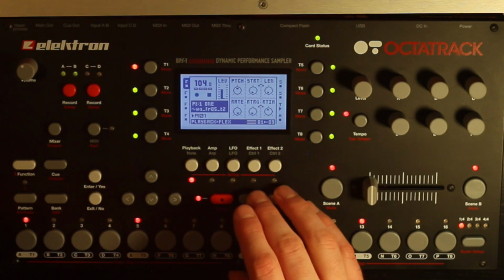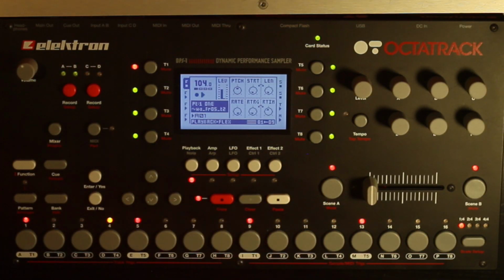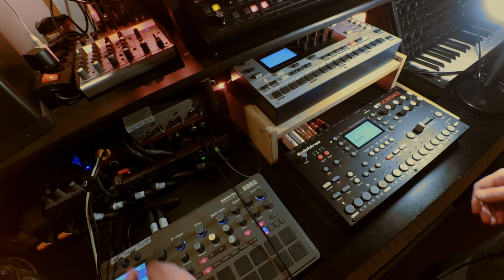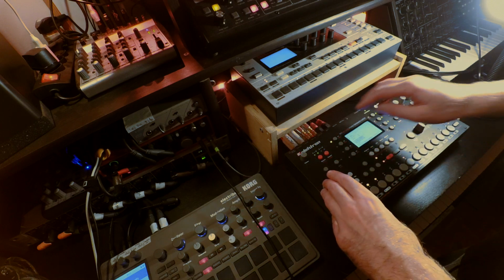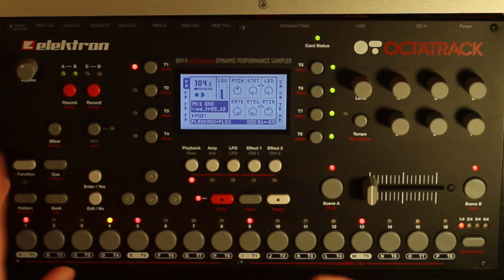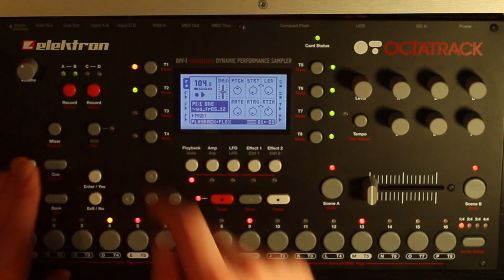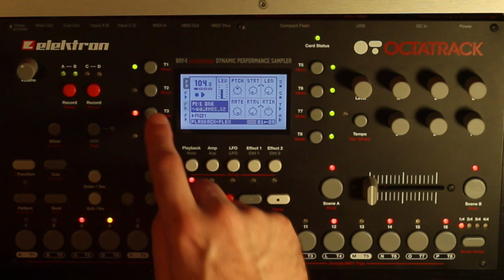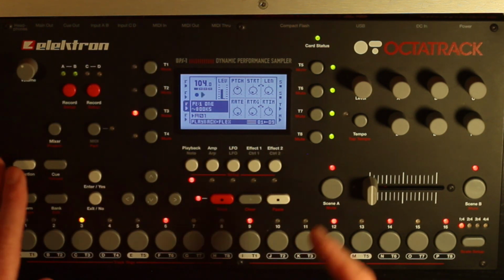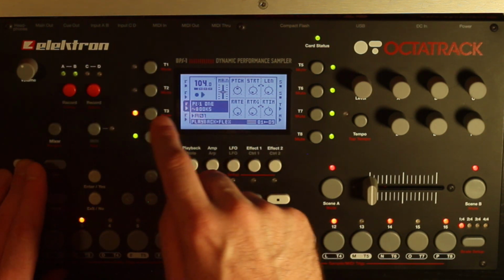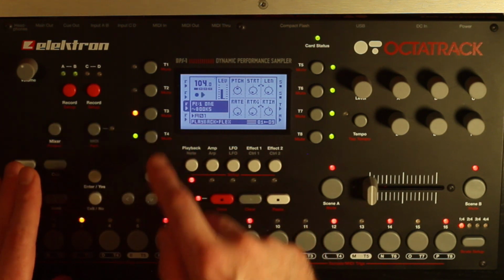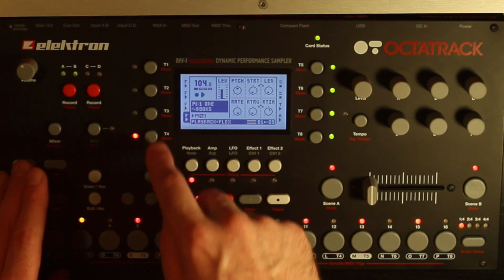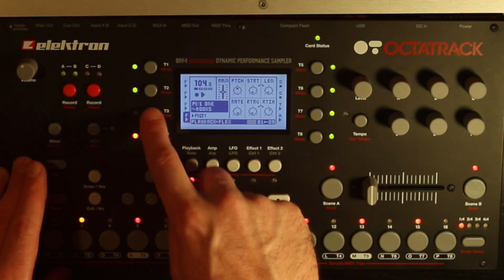Okay, so I have several tracks in here. The kick drum is coming from the Electribe and it's triggered via MIDI. I have a very simple rim shot, a pad, a little percussive sound, and a bunch of field recorded glitch tracks in here. So that's what we have.